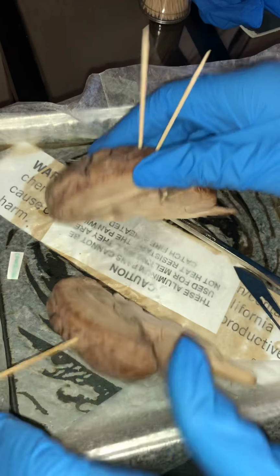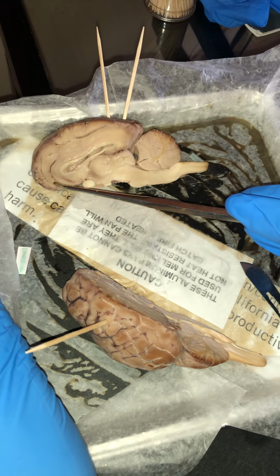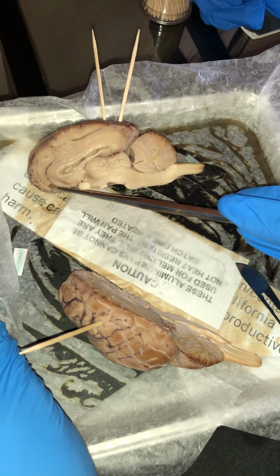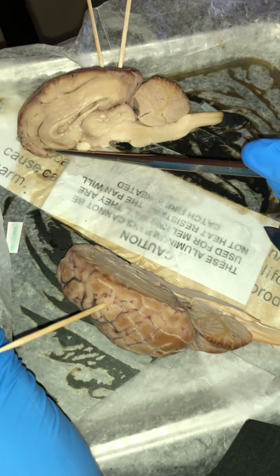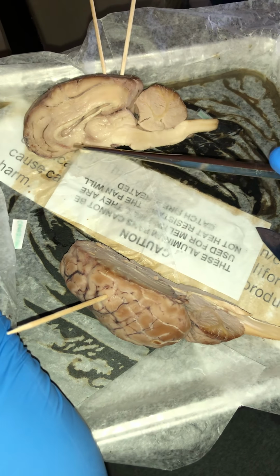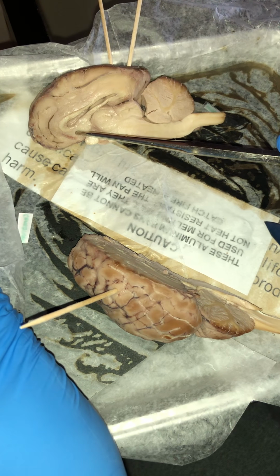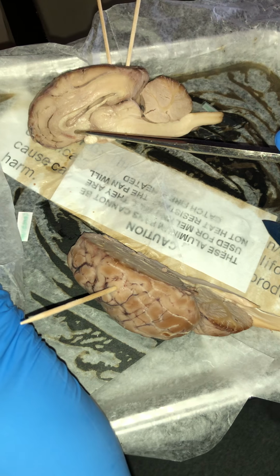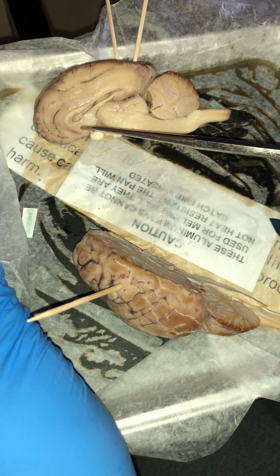Opening up the sheep brain, we have what is known as the olfactory bulb. The olfactory bulb basically helps with the sense of smell. Next we have what is known as the hypothalamus. The hypothalamus basically connects the nervous system to the endocrine system via the pituitary gland.